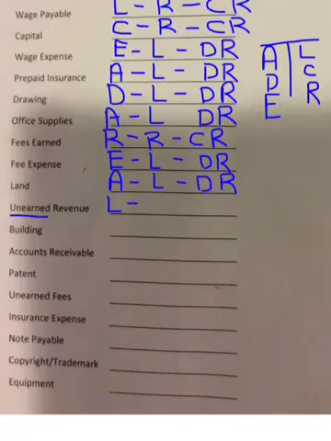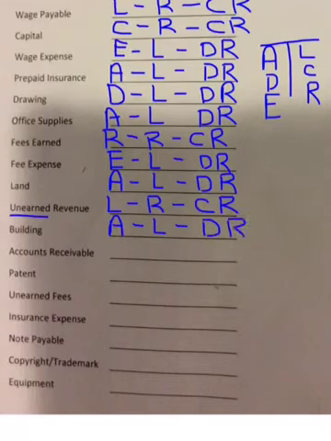Liabilities increase on that right hand, therefore it will have a normal balance that is a credit. That is how we increase those. Building is an asset. Assets increase on the left side, therefore it has a normal balance of a debit.